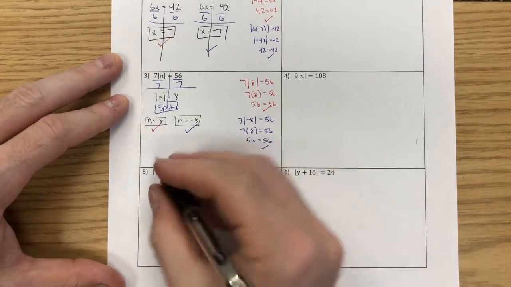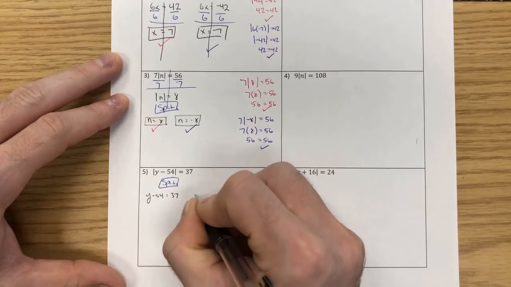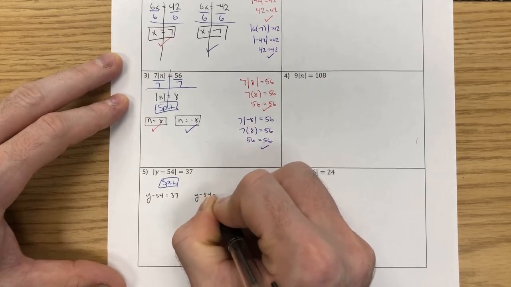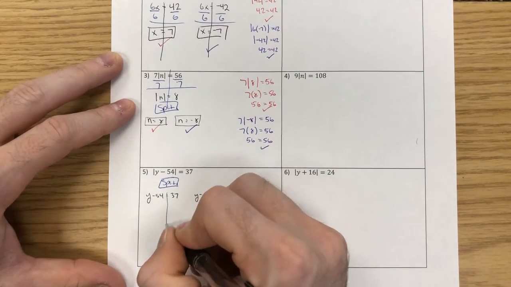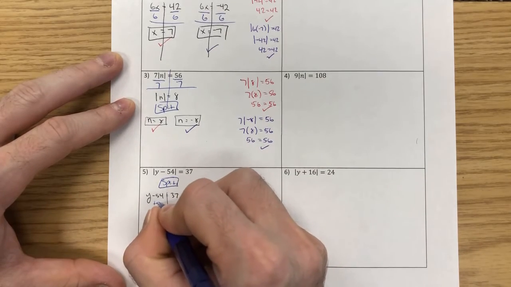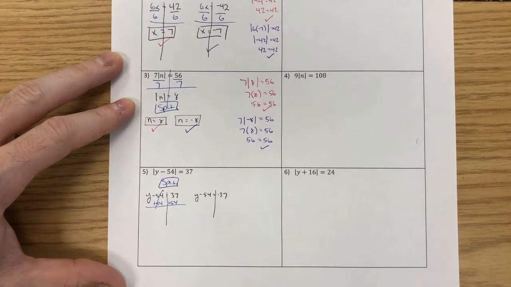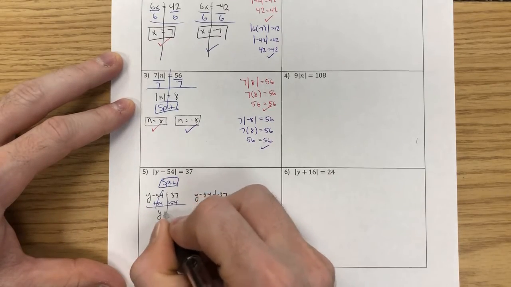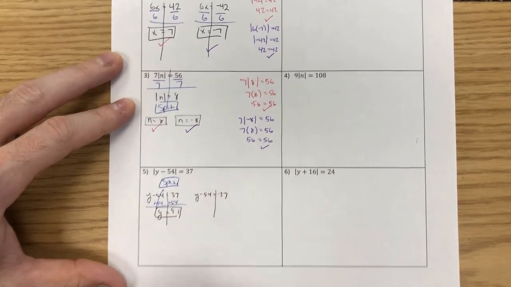It's going to give me two different equations: y minus 54 is 37, and y minus 54 is negative 37. If I solve both of these, I'm going to add 54 to both sides. It's going to get rid of that, and I'll have y equals 91. I'm going to try that out here in a moment.